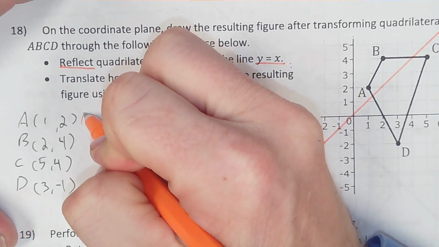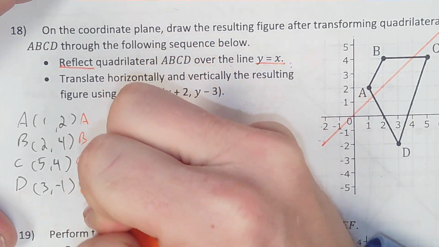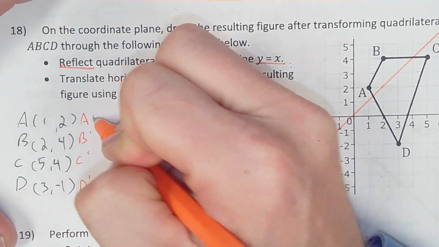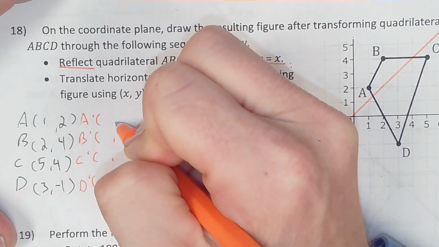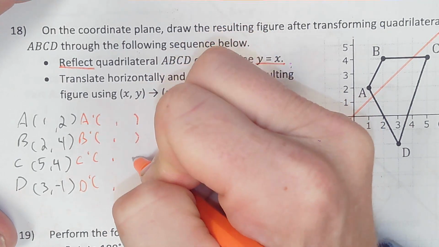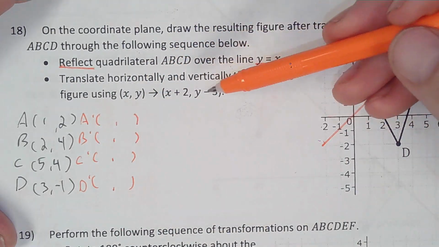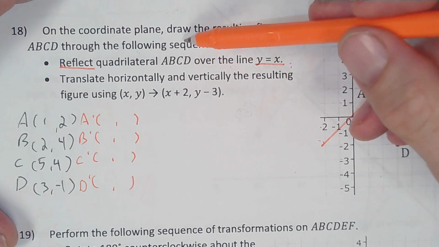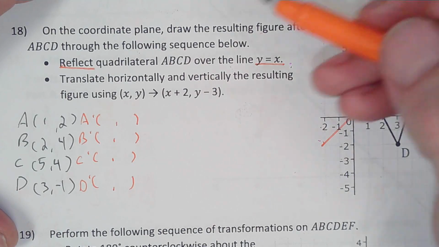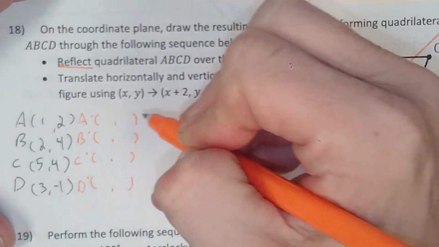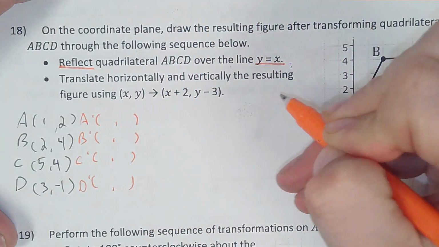I'm going to take A, B, C, and D prime, and make it ready to receive the points. Then I have to remember what the point comparison is for a reflection across y equals x.